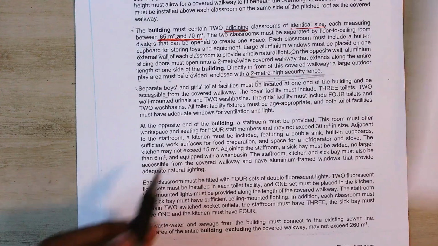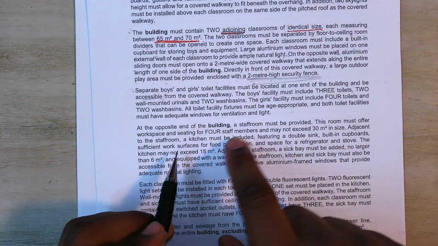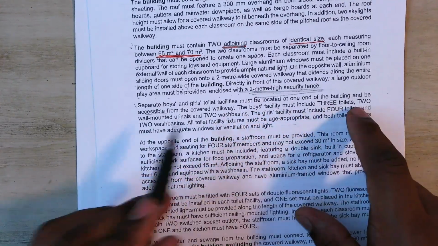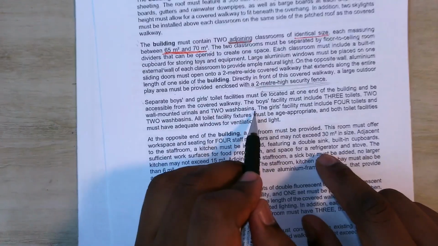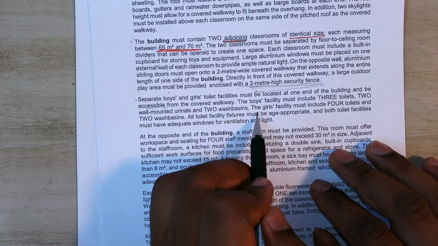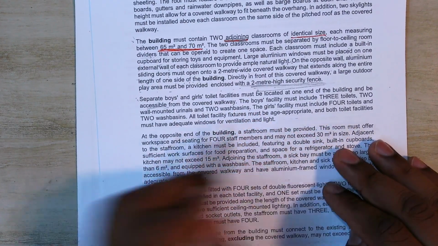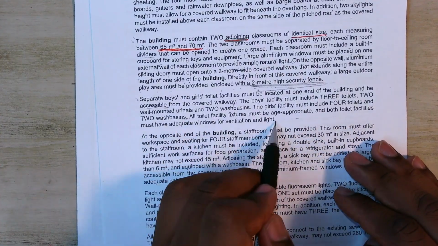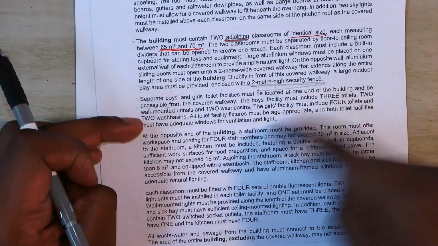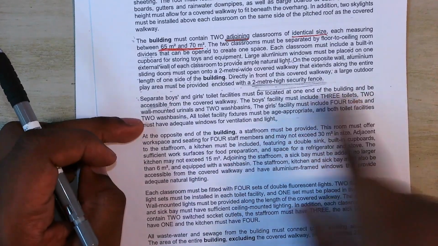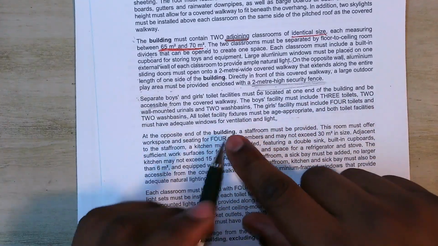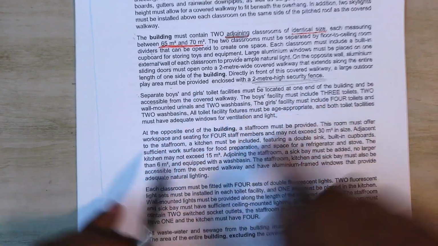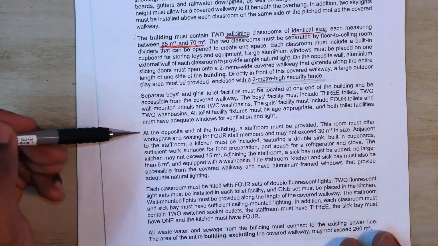All right, okay. Where am I? The boys facility must include 3 toilets, and so on. That's for you. I'll skip that part and also this part. So this is all about the toilets, and it is straightforward. They gave you the number of toilets that must be added to the boys bathroom and also for the girls. All right, I'll move to the next paragraph.